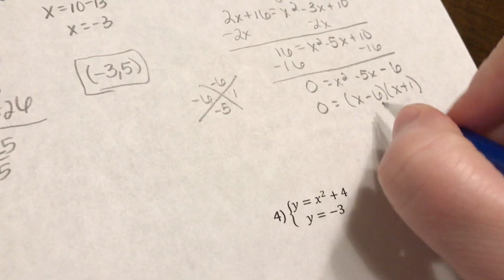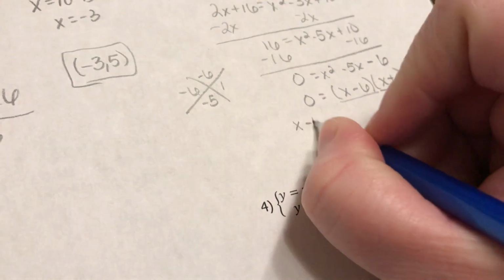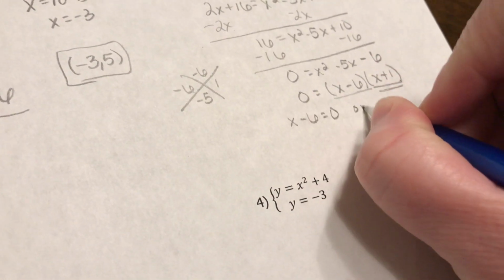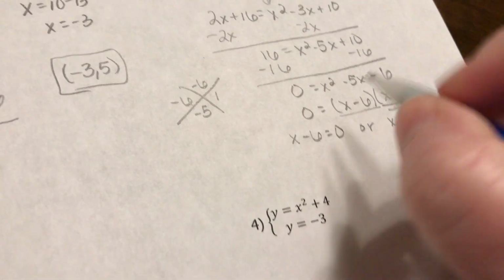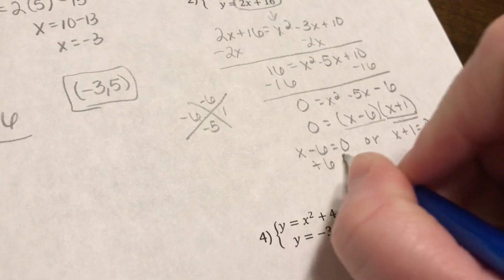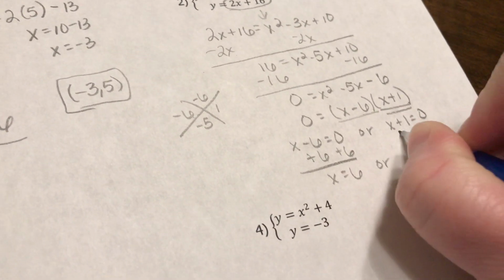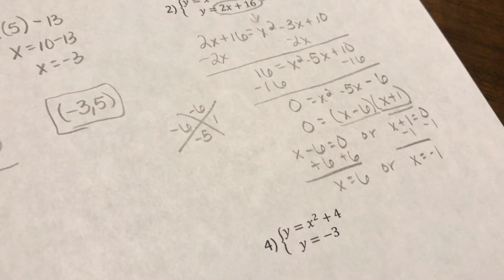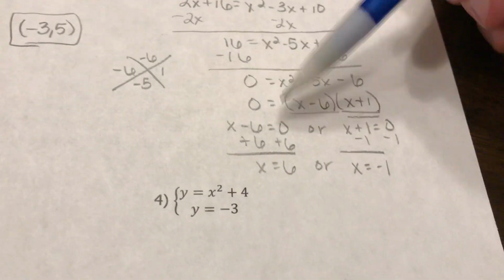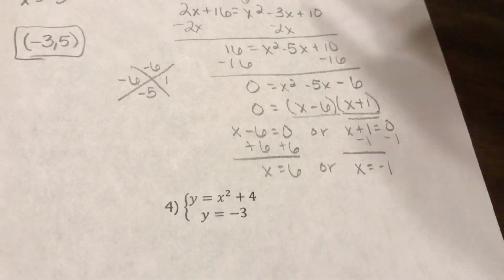So we're going to use the zero product property and set each of our factors equal to 0. So x minus 6 equals 0, or x plus 1 equals 0, and we're going to solve each one. So first we add 6 to both sides, x equals 6, or we subtract 1 from each side, and x equals -1. Okay, so we've got x equals 6 or x equals -1, but that's not our solution to our system.